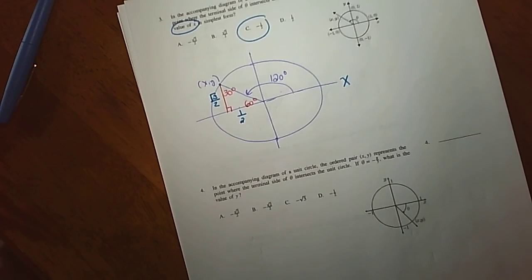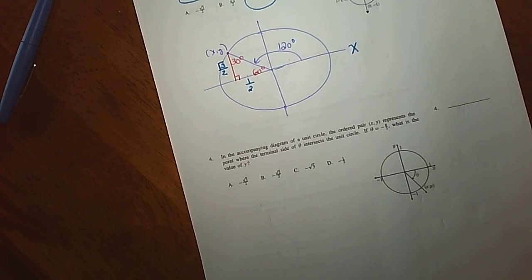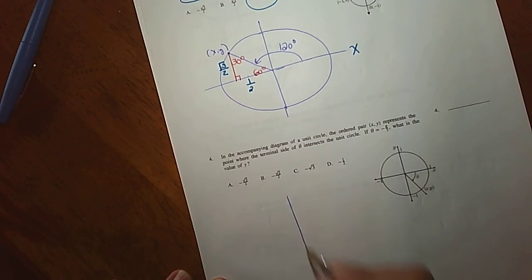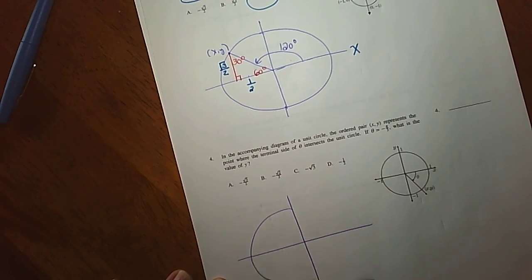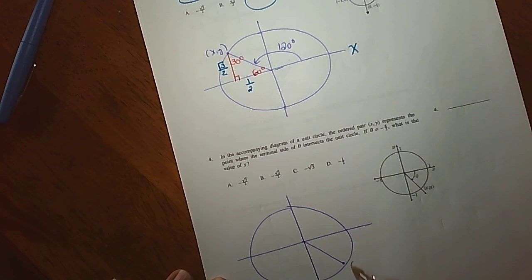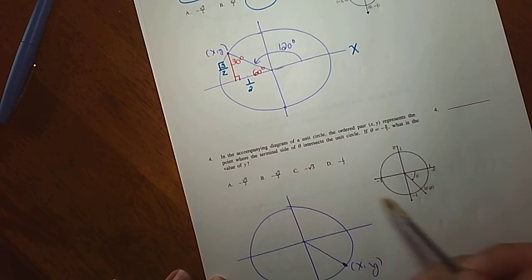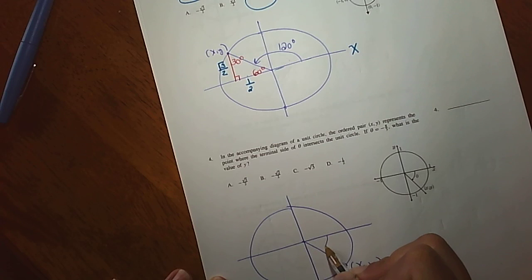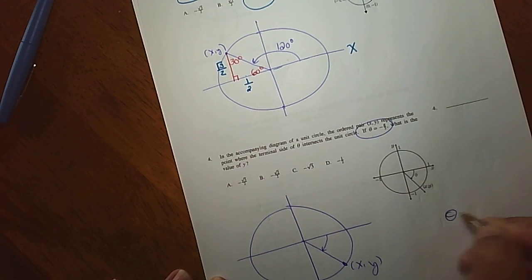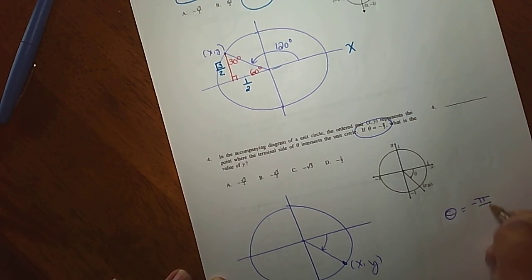All right. Now, number 4. In the accompanying diagram of the unit circle, the ordered pair xy represents a point. So this is very similar to this question. I'm going to draw it bigger. Right, so we have right here is xy. Okay. And then they have this angle here. Okay, and they're saying that's theta. And theta is equal to negative pi over 3.